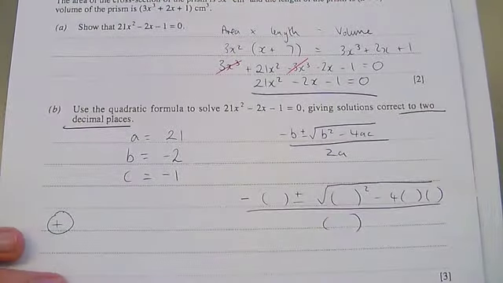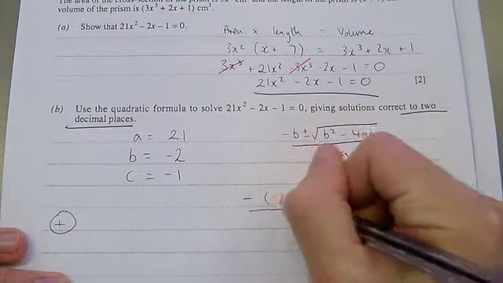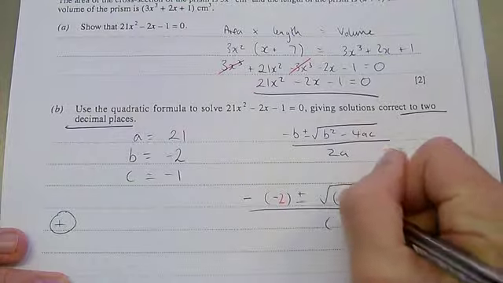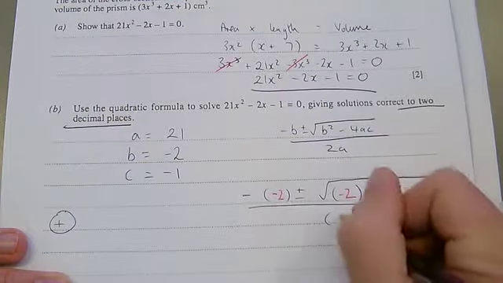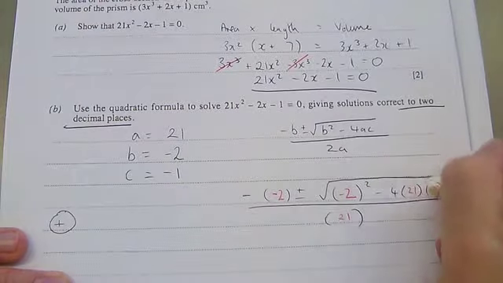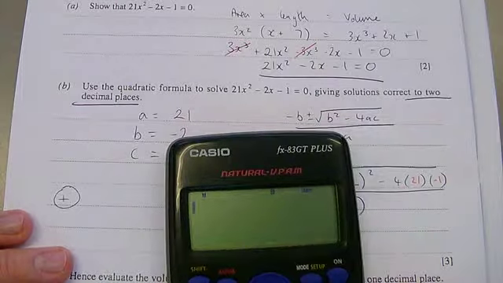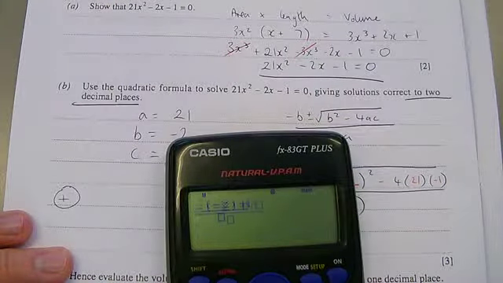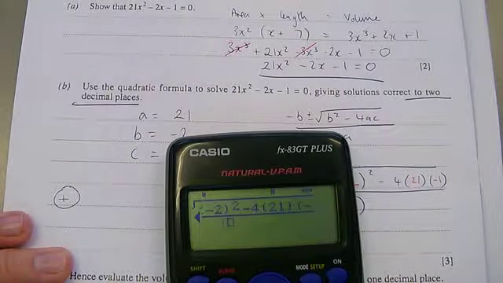Okay, so what's the first one? It's B, isn't it? So B is -2, goes in there, and -2 again. And then we've got 4AC, so that goes 21 there and 21 here. And there was just -1. Okay? -2 squared... -1 all over 2.